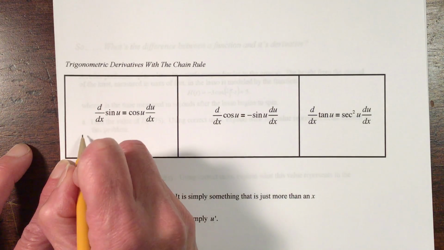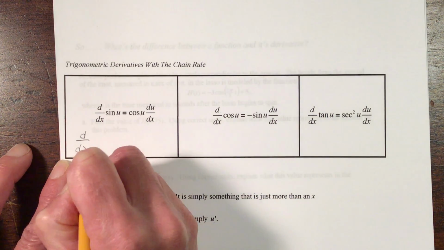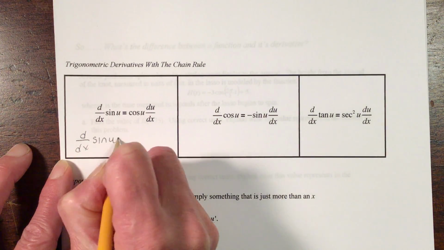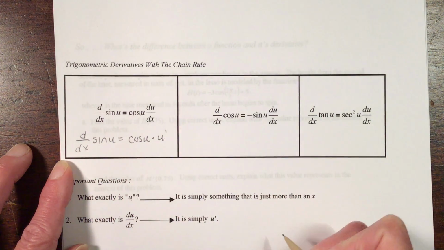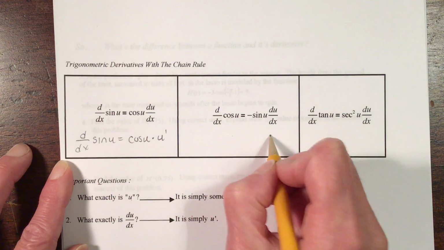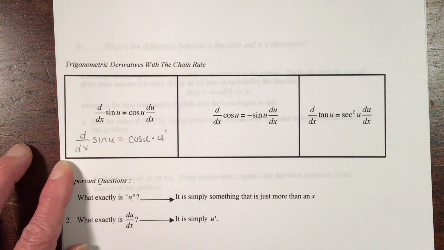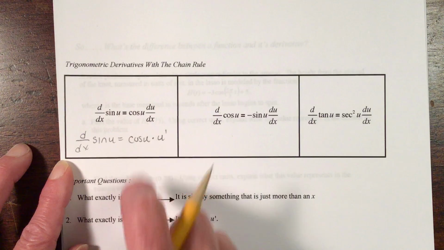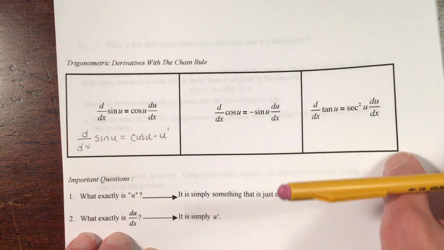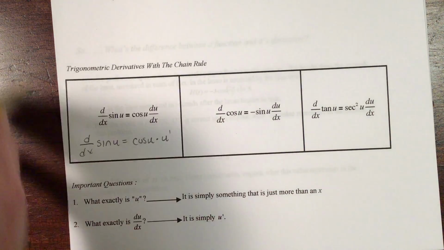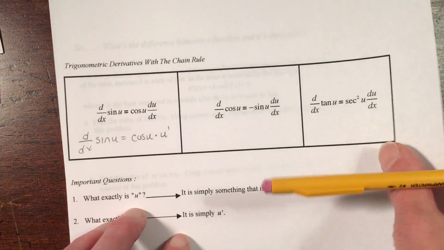So basically, d dx sine u is just going to be cosine u times u prime. And the same is going to hold true for each of these. So even though it looks very scary, when we do a problem in just one second, you're going to see it's not all that scary. Okay. Everything we do in this class, if you break it down into its pieces, is manageable.